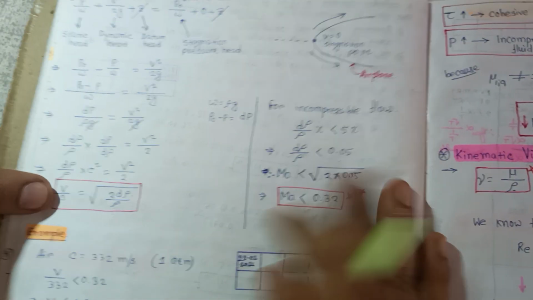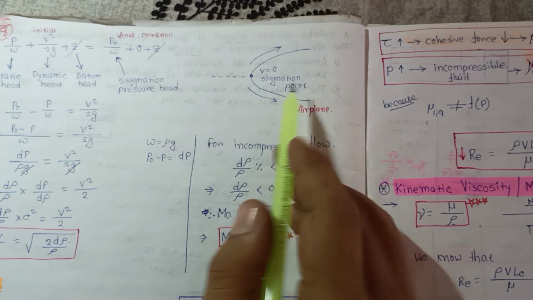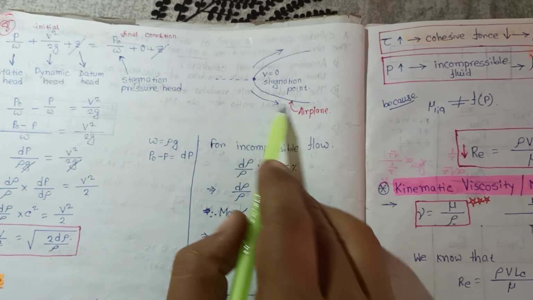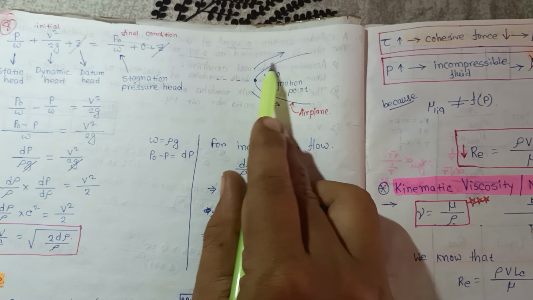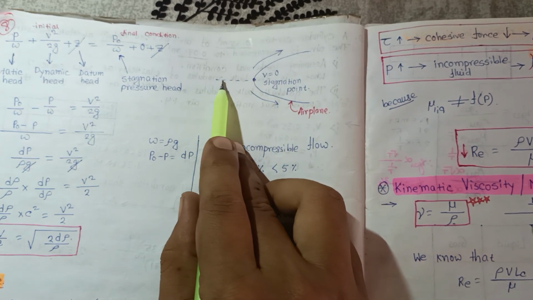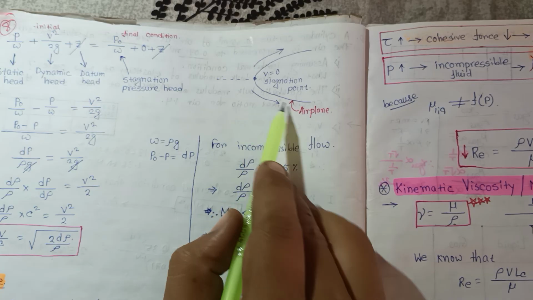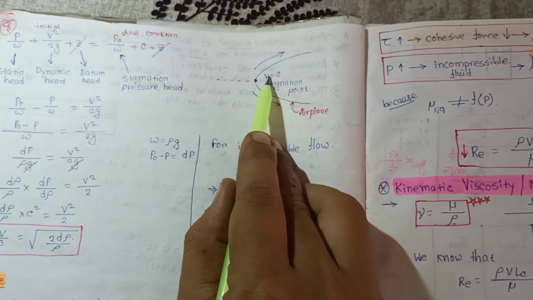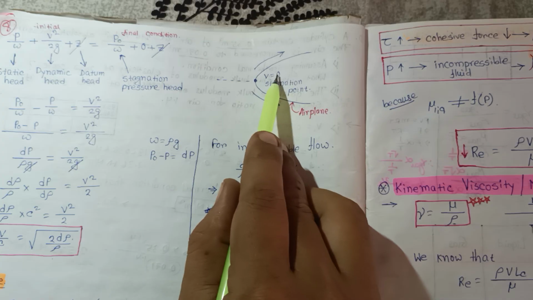Now consider this is an aeroplane nose. Here is the stagnation point, and the fluid is coming in this way and going out that way. So this point is the stagnation point. Stagnation means velocity is equal to 0.